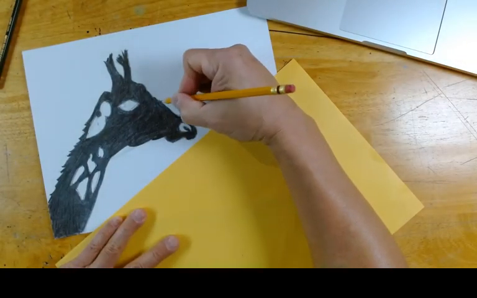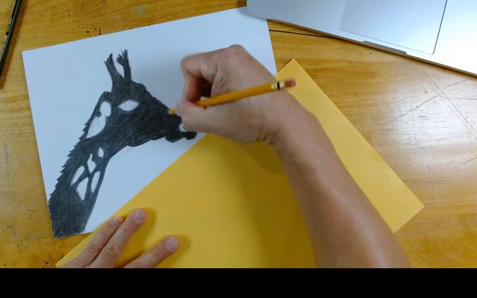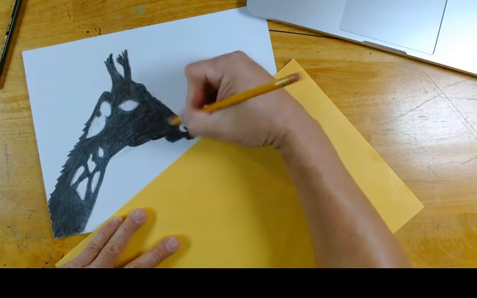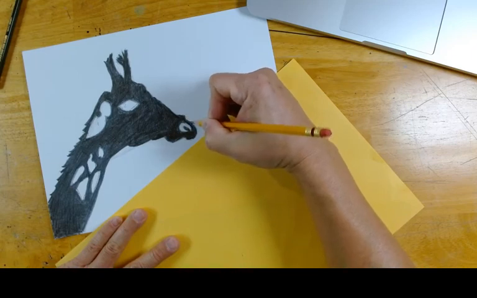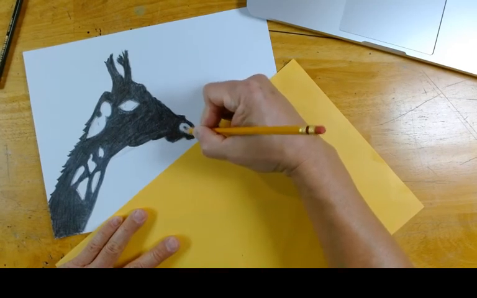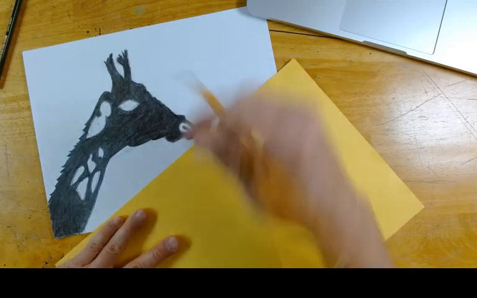Almost done. So this is one demonstration. What do you think? Did you like this demonstration? Was it helpful to see the process instead of just the written instructions? I hope you enjoyed it. I enjoyed this. This was good.